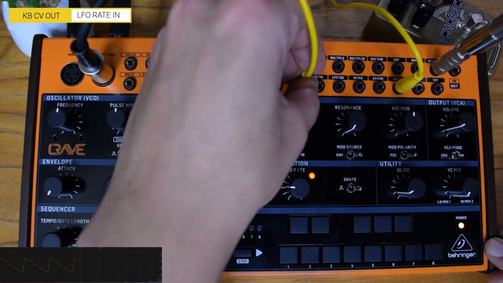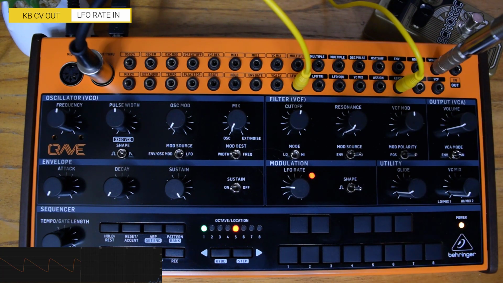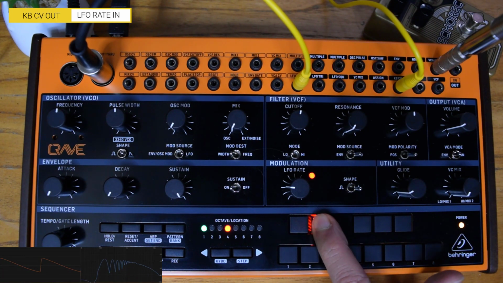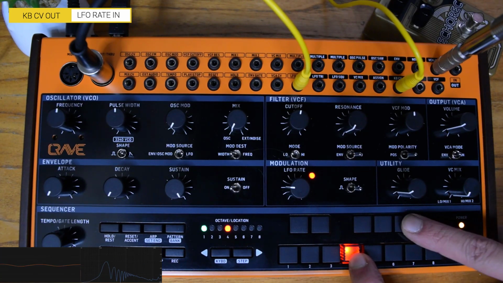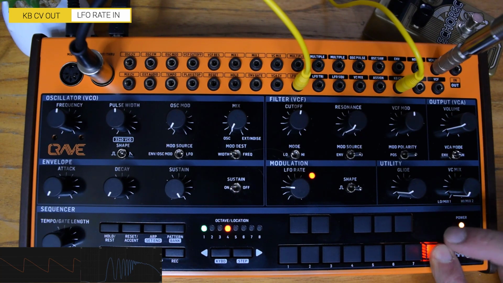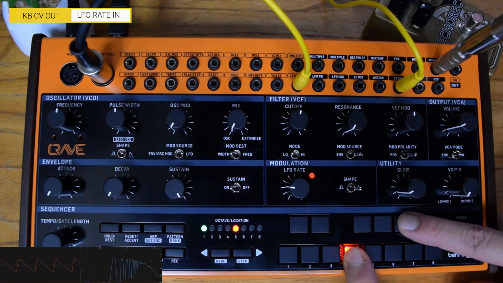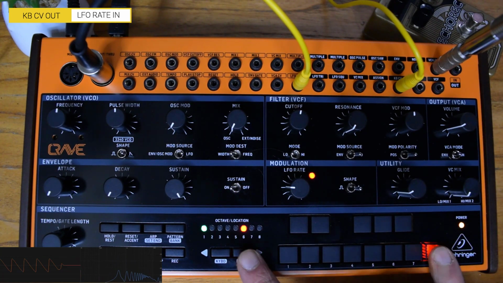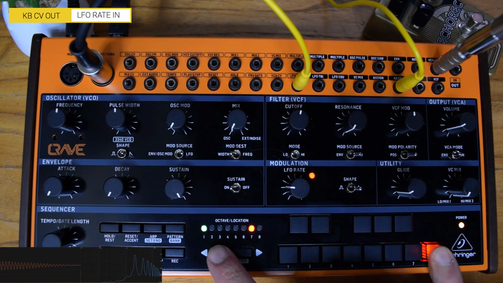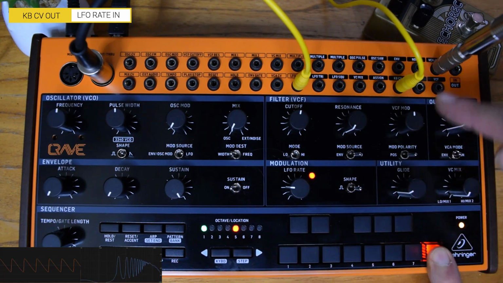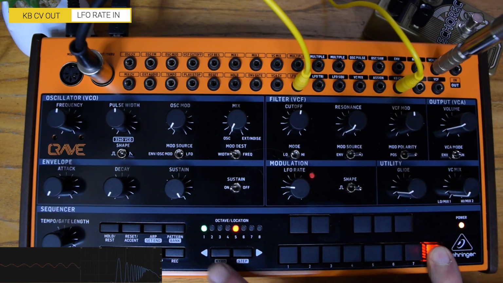Now, since every key we press is going to output a voltage, we're going to be affecting how this control works. I'm going to stand on maybe the C4, right there, on that octave, and when we play, we are doing a modulation. If I go up, notice it's going faster, faster, faster. If we keep going octaves up, it just keeps going faster. Whatever key we press is being output right here, and it's telling the LFO rate how to behave.